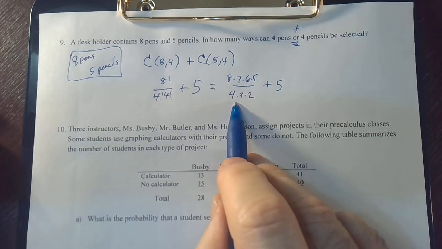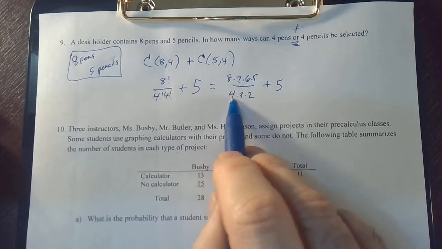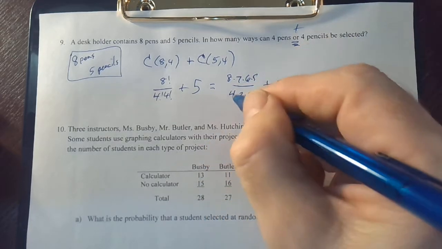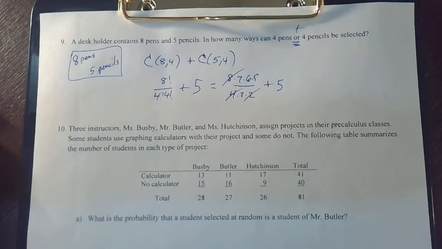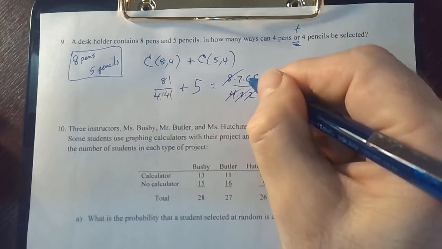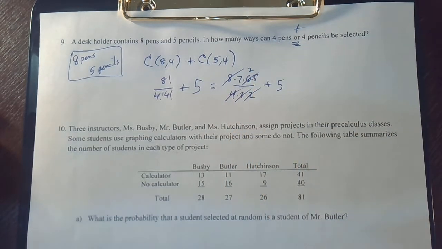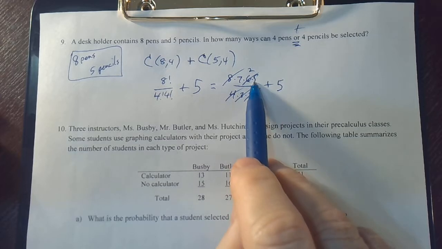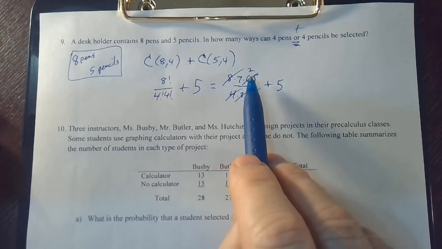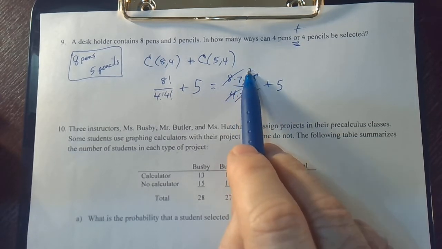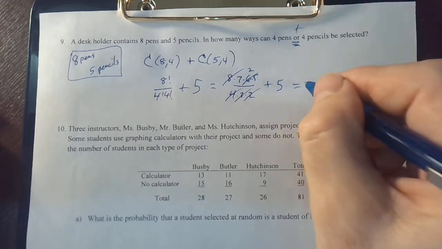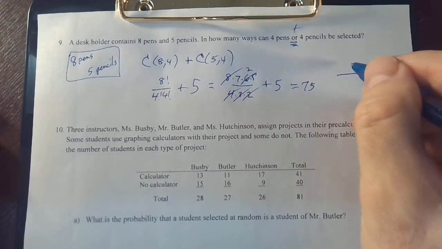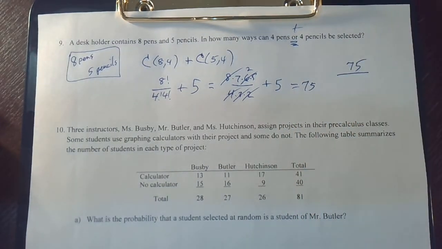Okay, let's simplify this. There's an 8 upstairs, there's a 4 and a 2 downstairs, which multiply to 8, so that cancels. And then the 3 cancels with the 6, leaving a 2 upstairs. So what we have is 5 times 2 times 7. 5 times 2 is 10, so that's 70 plus 5. If I did that correctly, it's 75 for the final answer.